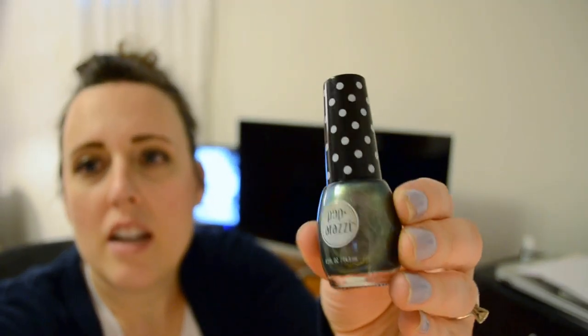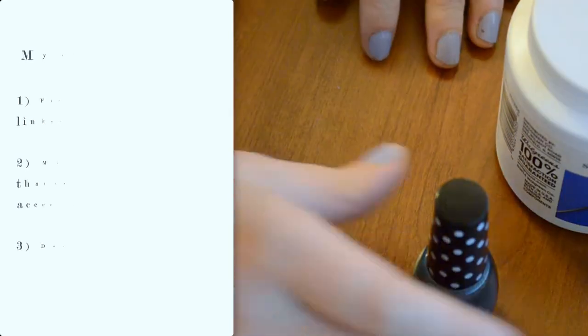And while you look at my objectives, I'll be painting my nails. Here is the color for today, kind of a shimmery metallic color.